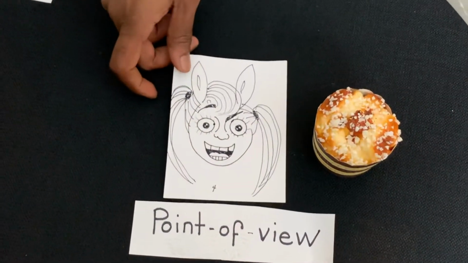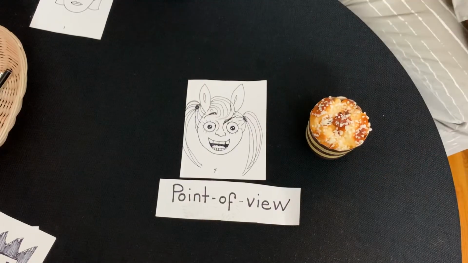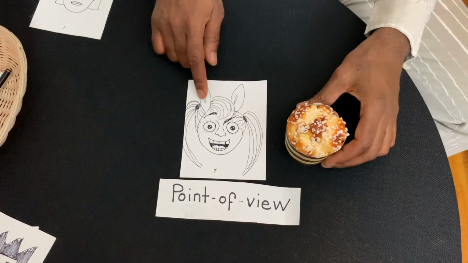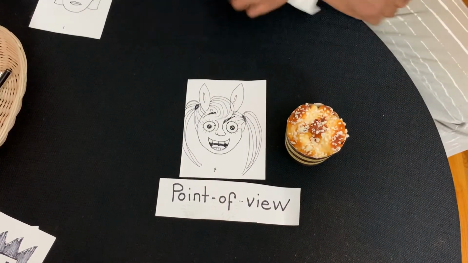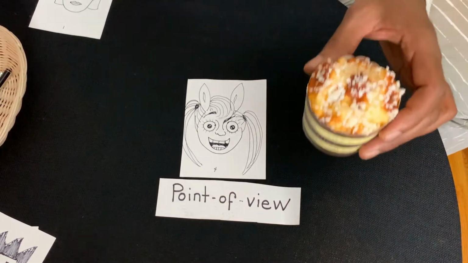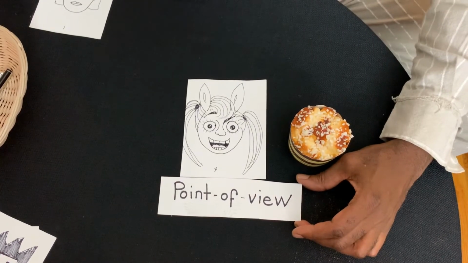What about her? We'll call her Larissa. I wonder what her point of view is when she looks at the cupcake and gets so excited. Maybe Brianna is her best friend, so she knows Brianna will share the cupcake. That's everyone's individual point of view.